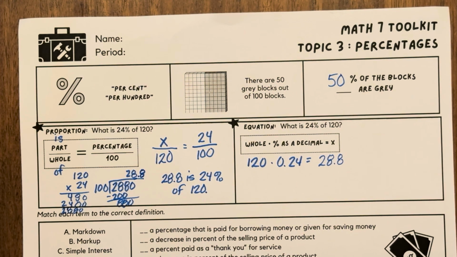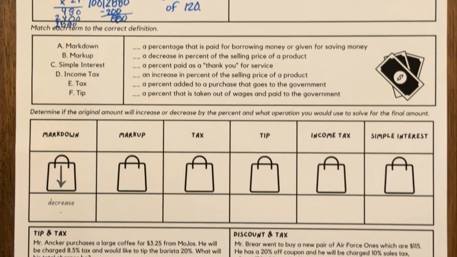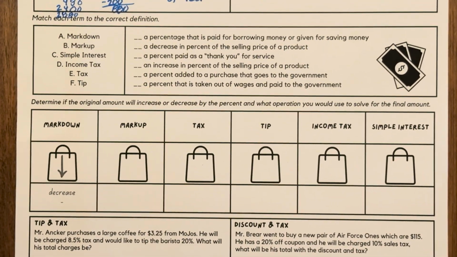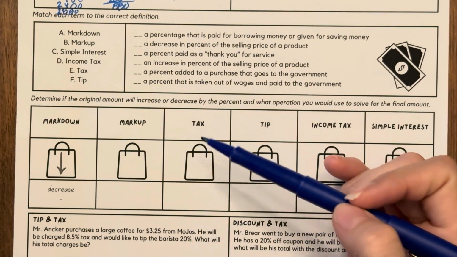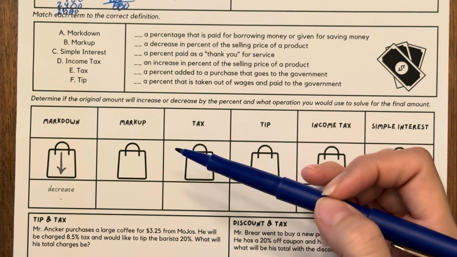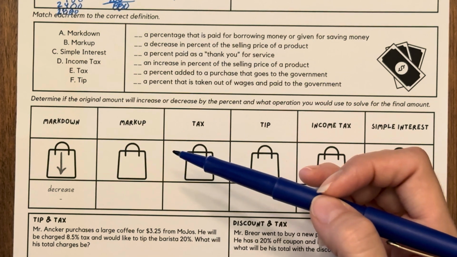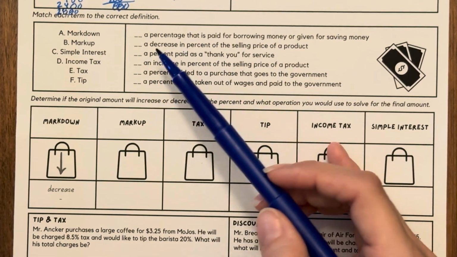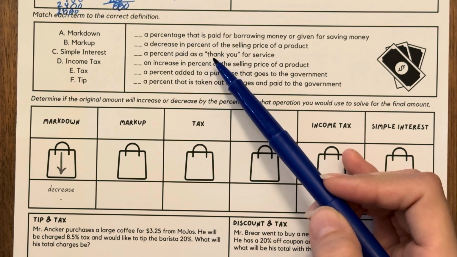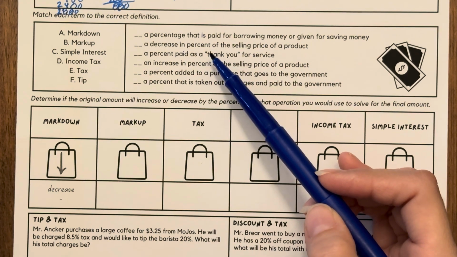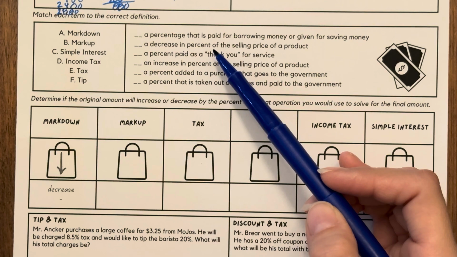All right, let's make sure that we know some vocabulary. This is key. If you don't know it, you're going to have a really hard time on the final. Okay, so let me scoot this up. All right. So I'm going to read the definition, then we're going to figure out which one it is. This is the unit where we had a word bank. The word bank should still be in your binder if you have made sure to keep all of your papers for this trimester. It says a percentage that is paid for borrowing money or given for a savings account.